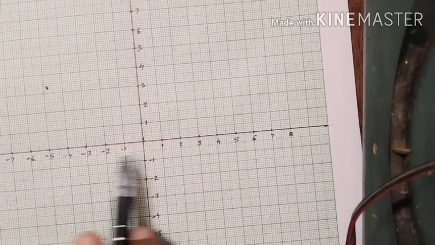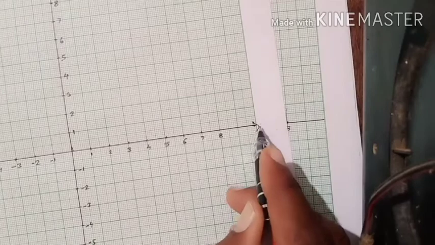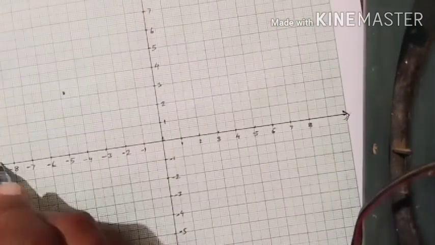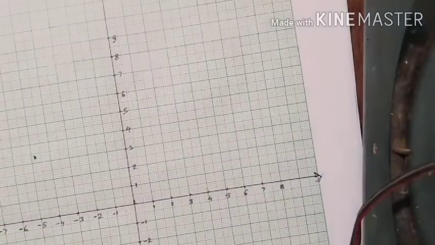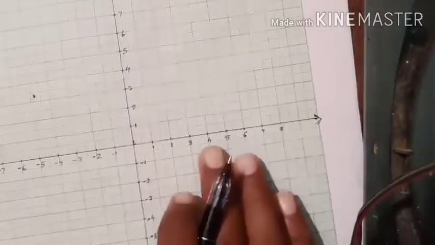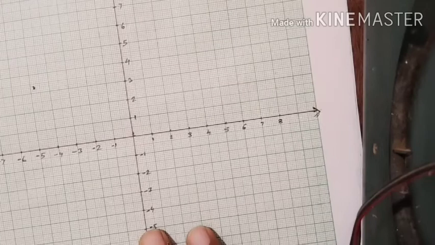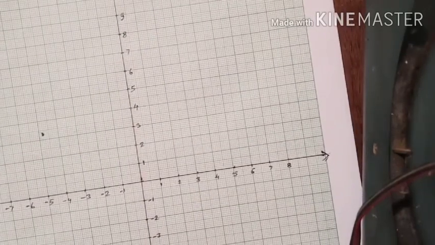This is the x-axis, the horizontal line, and the vertical line is the y-axis. Now we have to put the points on the graph.